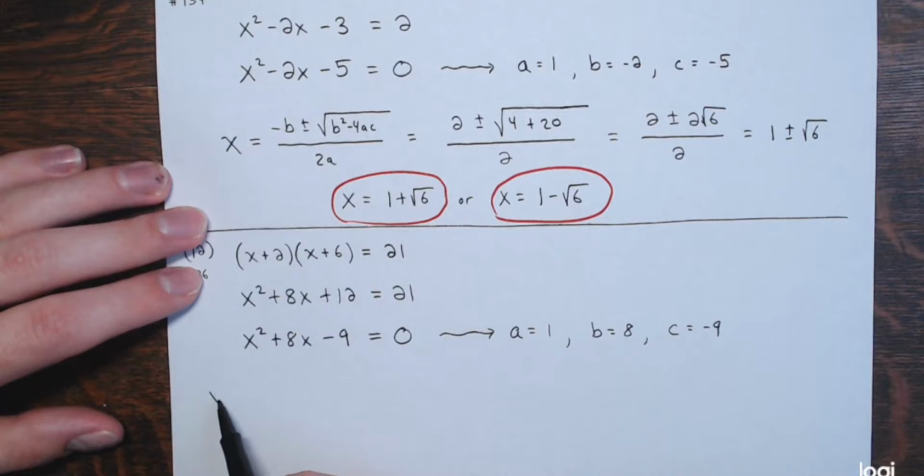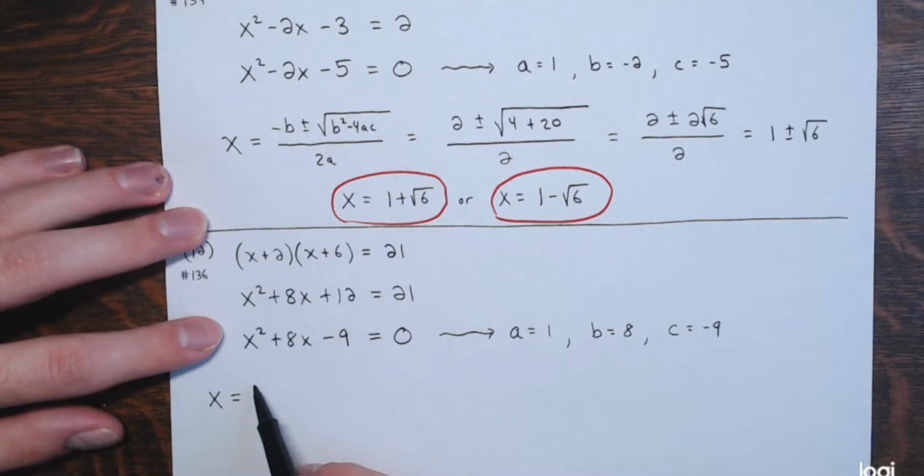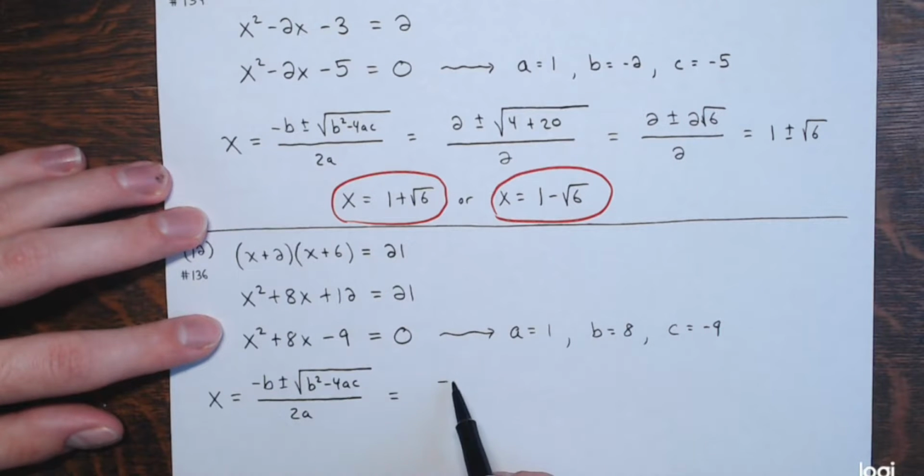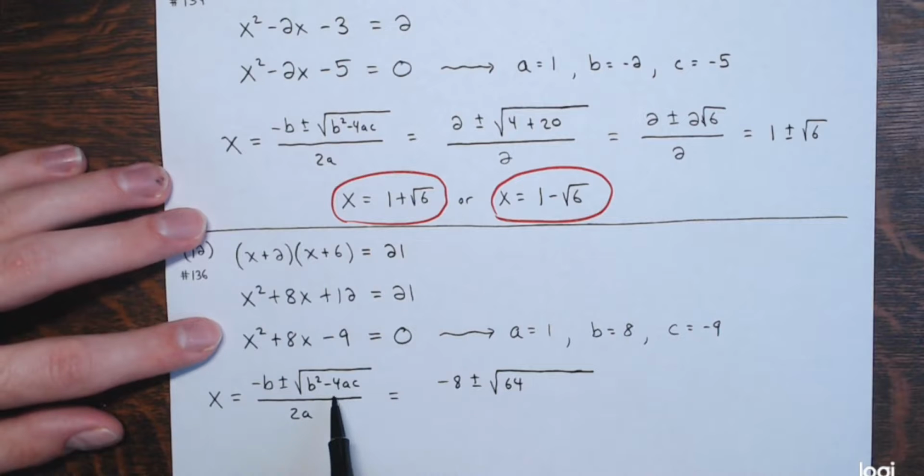And the solutions take on this form: the opposite of b plus or minus the square root of b squared minus 4ac, all of this divided by 2a. b is 8, so this is negative 8 plus or minus the square root of 64, 8 squared. Then minus 4ac: minus 4 times 1 is minus 4, times negative 9 is positive 36. And divided by 2a is 2.